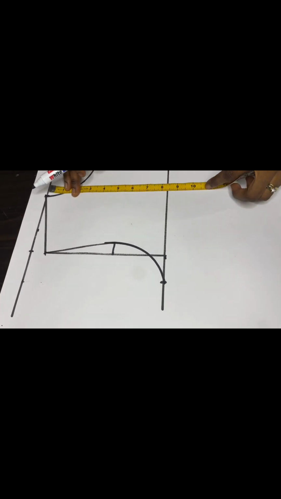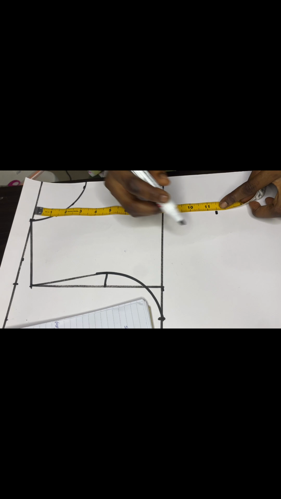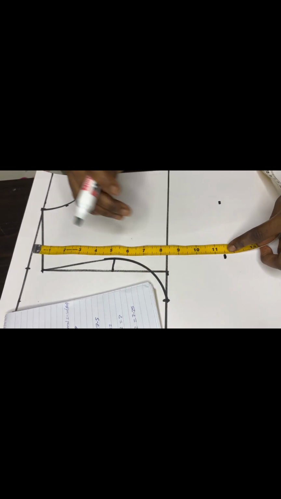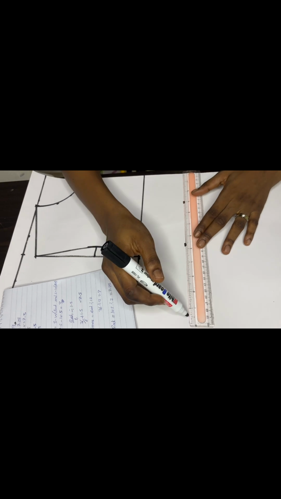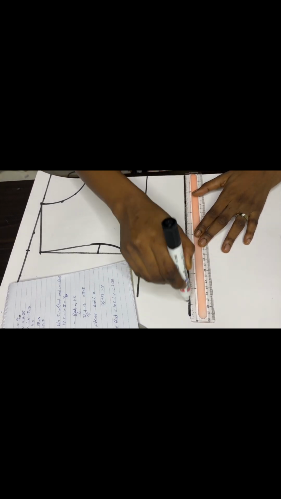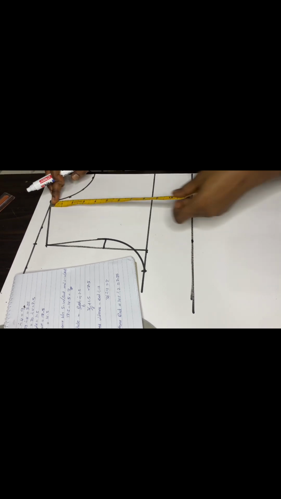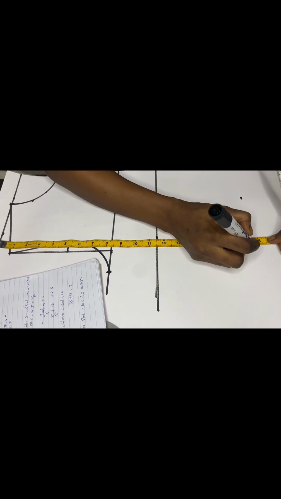So now we're going to continue from our shoulder to the nipple, and from shoulder to nipple we have 11.5. So we are going to mark 11.5, and then you rule a line across, and this line is going to give you your bust line. And then you come down, we are going to shoulder to the waist. Our shoulder to waist is 17.5. And you're going to draw a line, and that one is going to be our waistline.